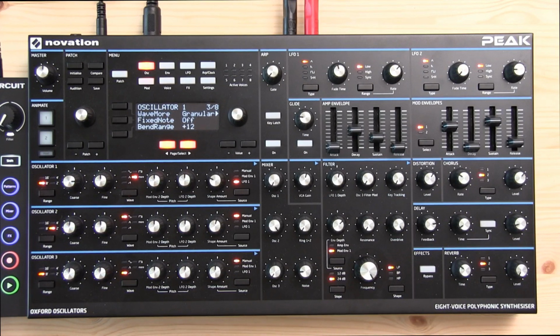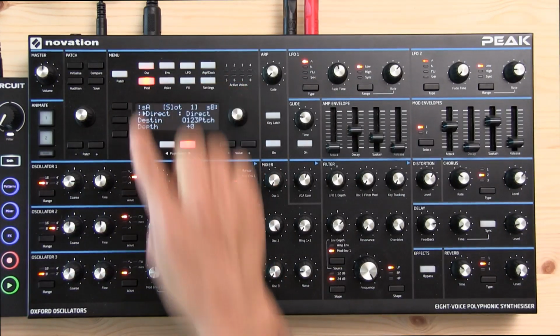Or you can just play it polyphonically because, of course, you have the 8 voices, which will react to any keys, polyphonic aftertouch as well, which is really cool with Peak. And after all that, speaking of modulation, we have a newly designed mod matrix with some new destinations and new sources for your modulation capabilities. And this is probably one of my favorite things.